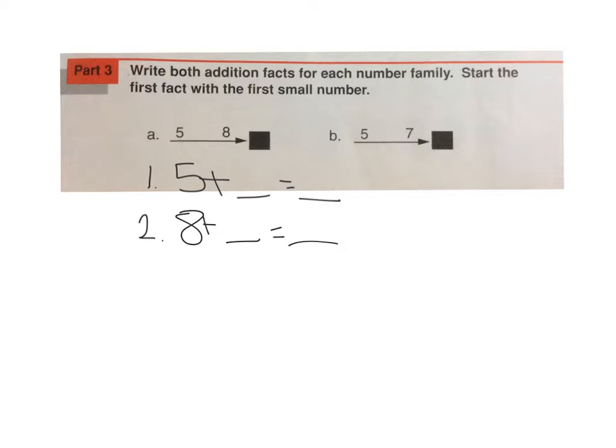Okay, and then I'm going to fill it in the same way for B. When I start with B, I need to look at which one is the first small number and start my first addition fact with that number underneath. So go ahead and solve the problems for part 3, pause the video, and then come back for the next section.